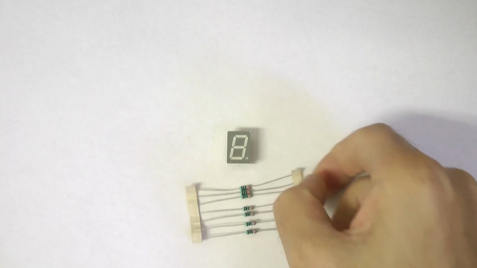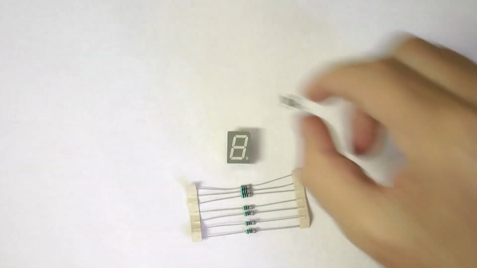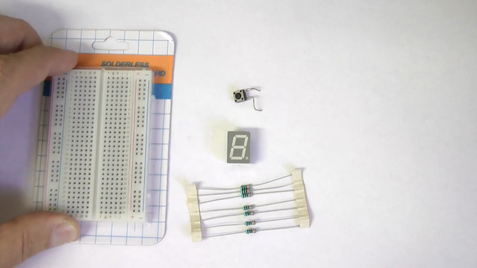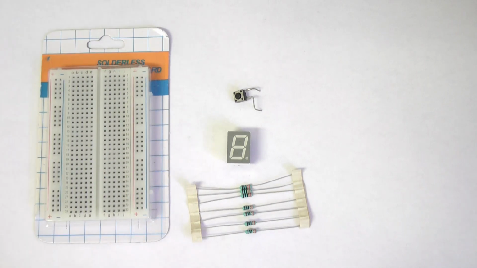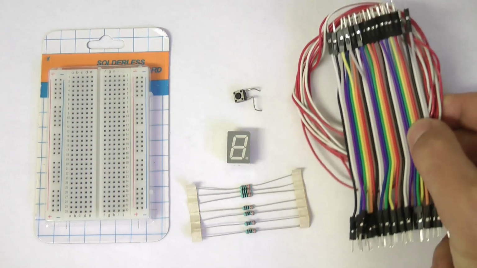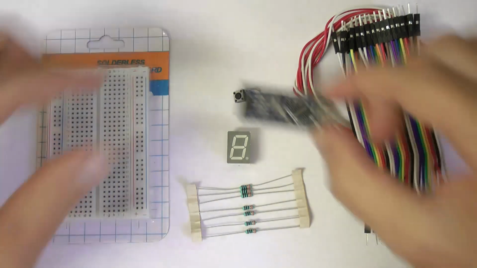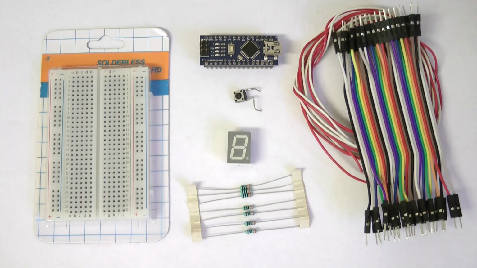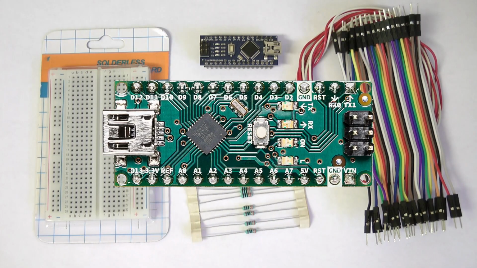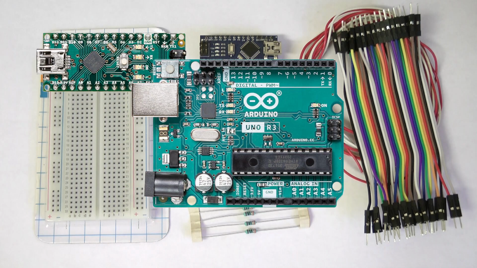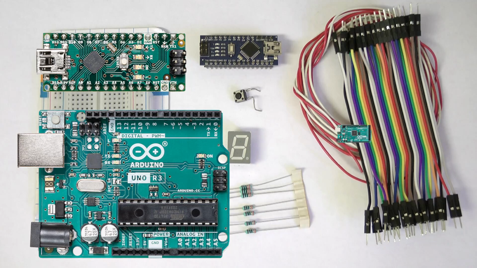For this project we will need a 7 segments display, some resistors, a push button, a prototyping breadboard, some jumper wires, and obviously an Arduino. In this case I'm going to use an Arduino Nano, but you can use any other models as well. For example, the Uno or the Mega.